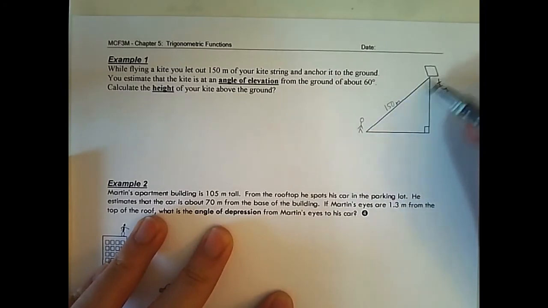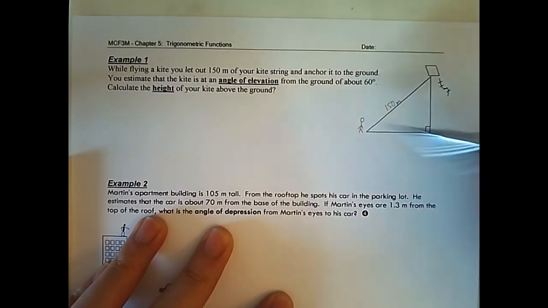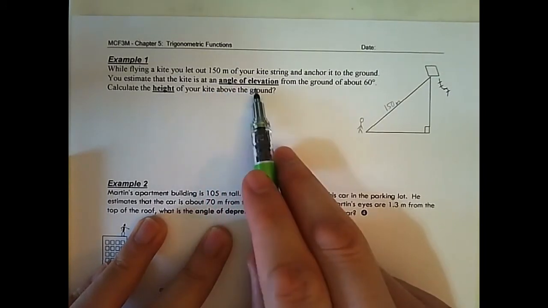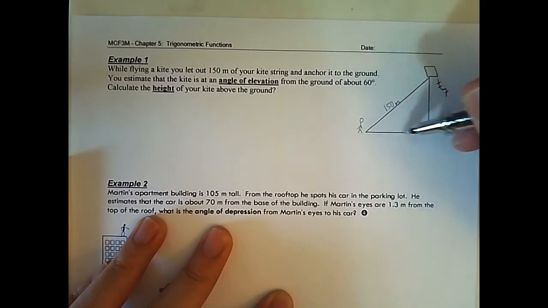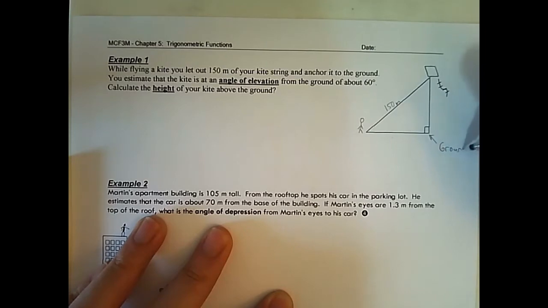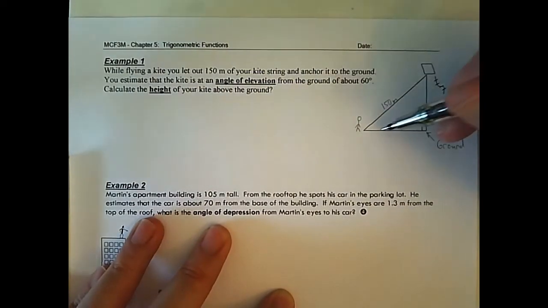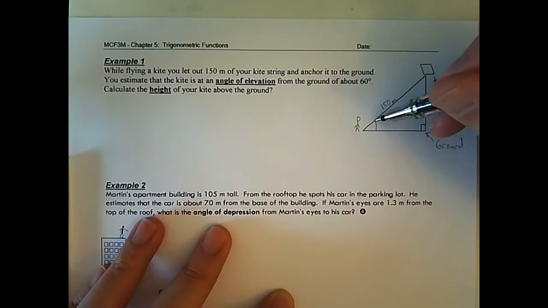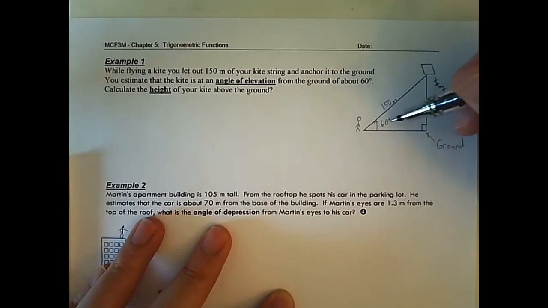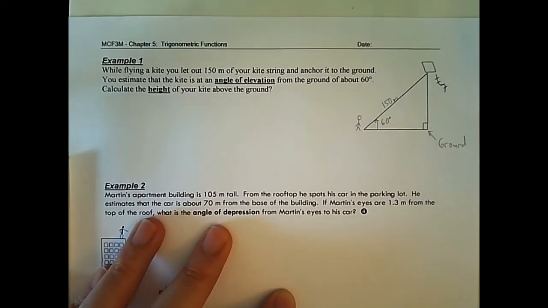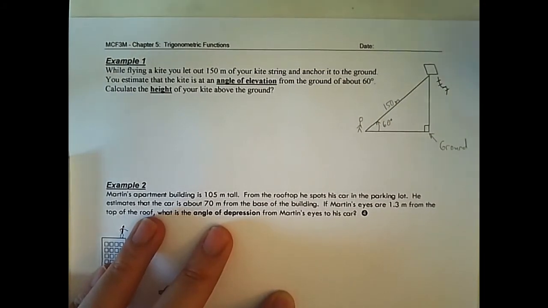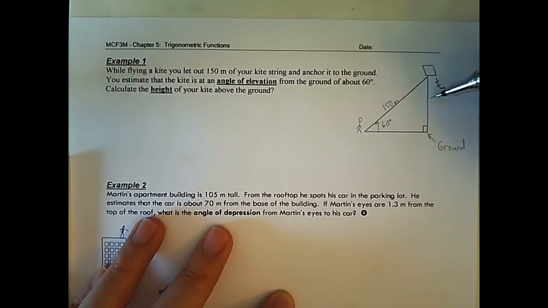So this is going to be 150 meters, anchored to the ground. And you estimate that the kite is at an angle of elevation from the ground of about 60 degrees. If this is the ground, then an angle of elevation is from the ground going upwards, so this has to be 60 degrees. Calculate the height of your kite above the ground. Here's the kite, so this must be the height. How high is the kite directly from the ground?